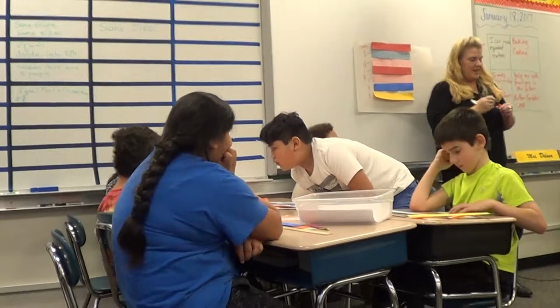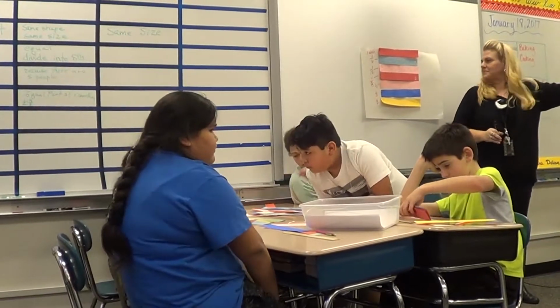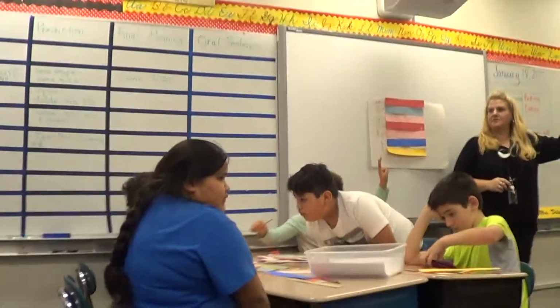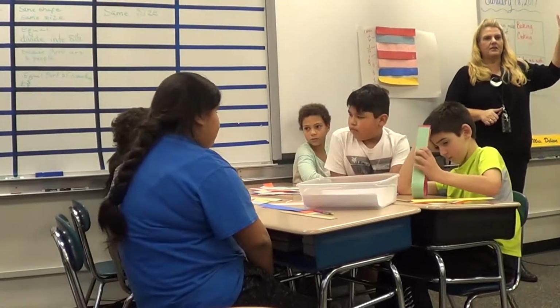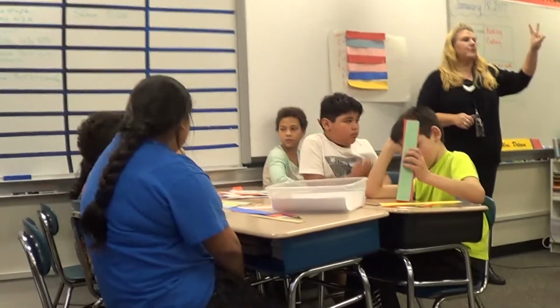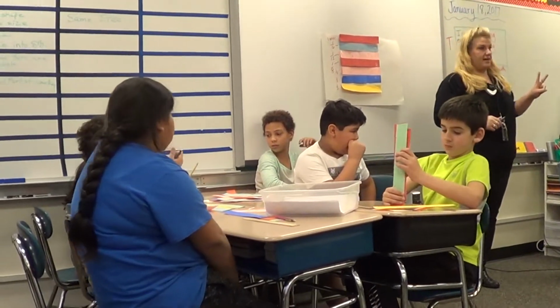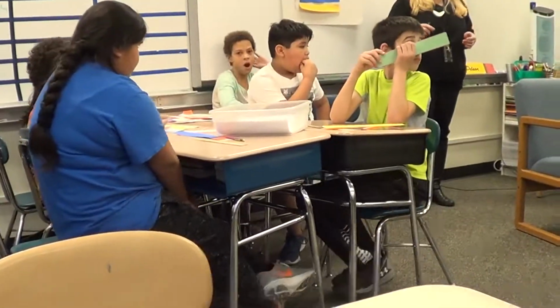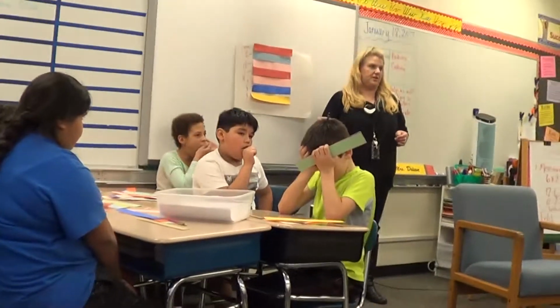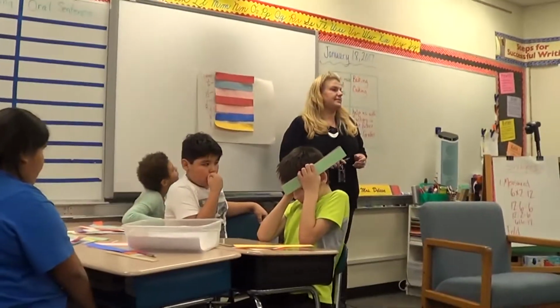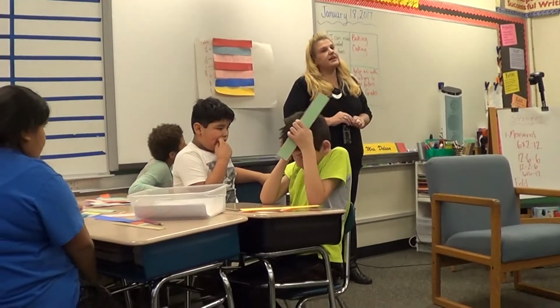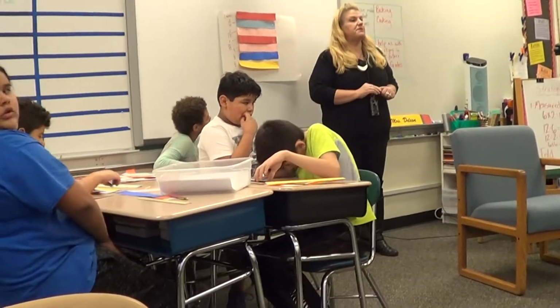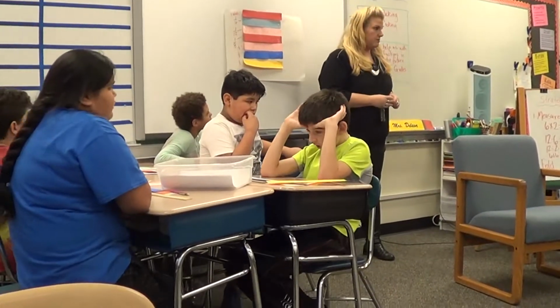Okay. All right. Show me active listening. Active listening. What we're going to do now is we're going to actually use our fraction strips to do an activity. And this activity is something that we call two-column notes.